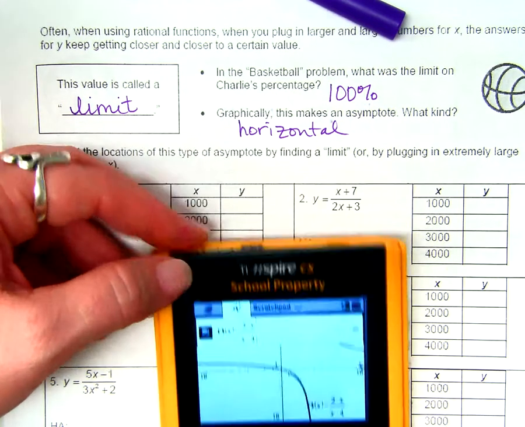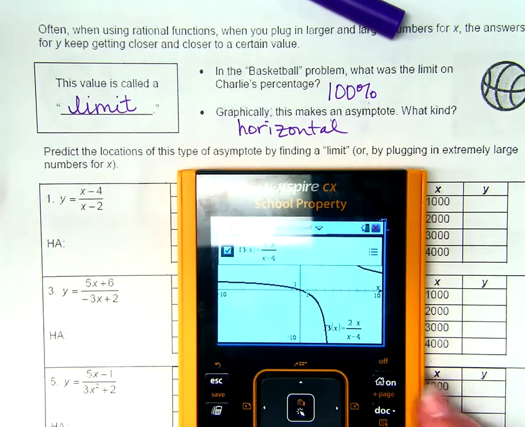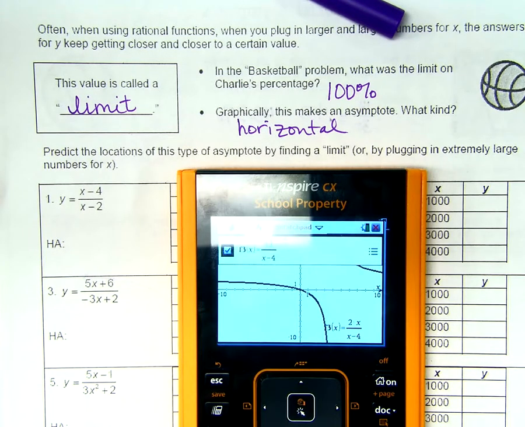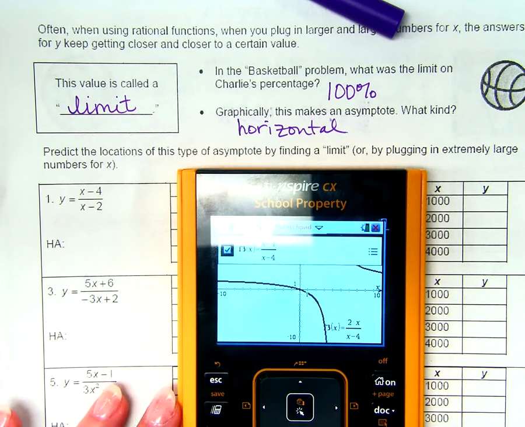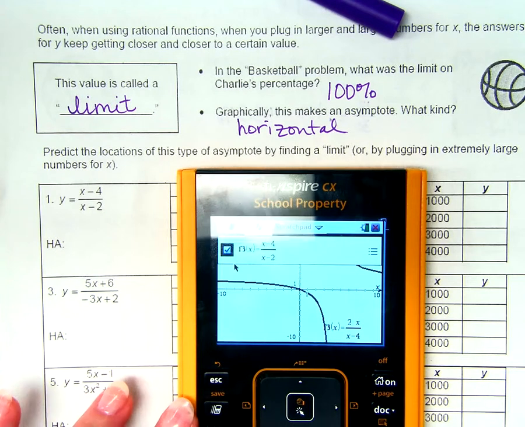So it's x minus 4. Let's see. x minus 4 over x minus 2. Now that should be right, right? Control T.